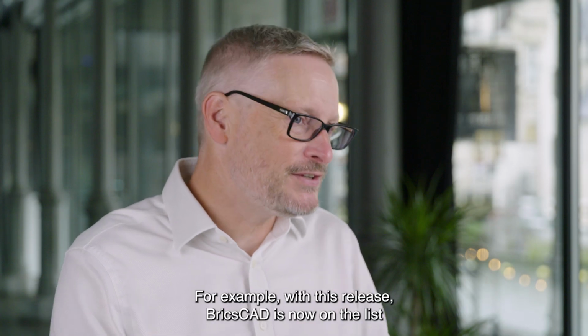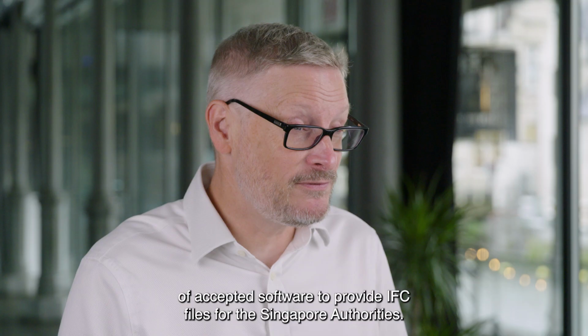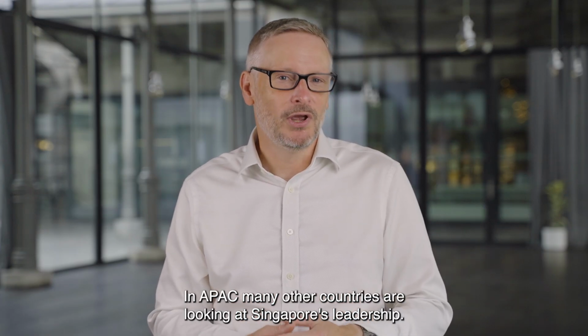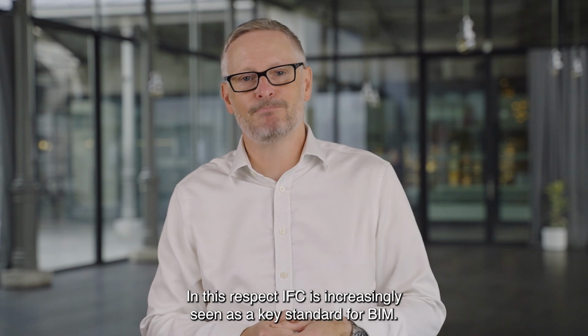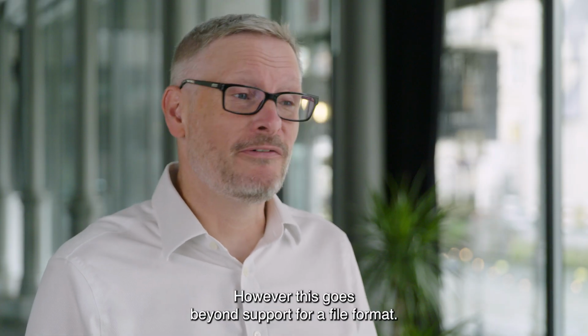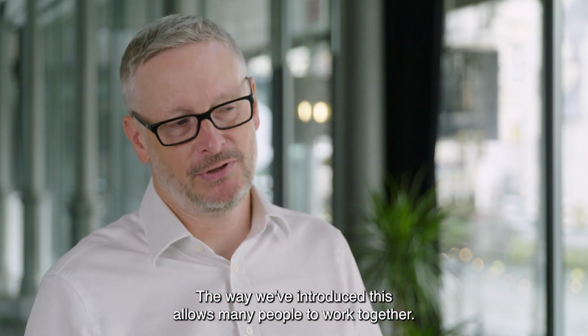For example, with this release, BricsCAD is now on the list of accepted software to provide IFC files for the Singapore authorities. In APAC, many other countries are looking at Singapore's leadership. In this respect, IFC is increasingly seen as a key standard for BIM. However, this goes beyond support for a file format. The way we've introduced this allows many people to work together.